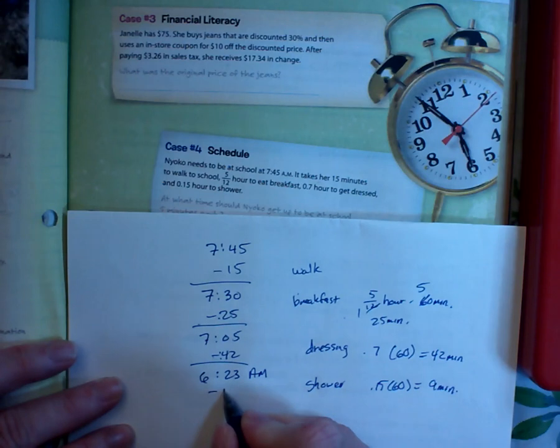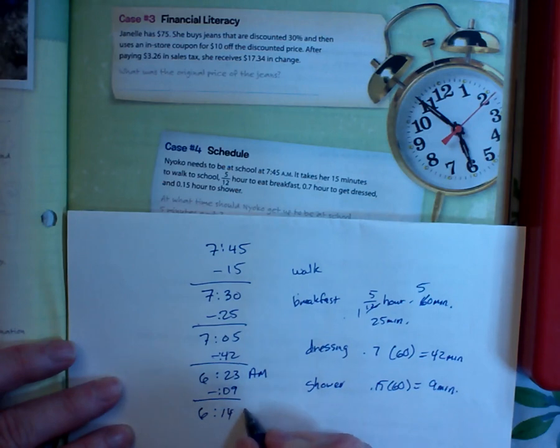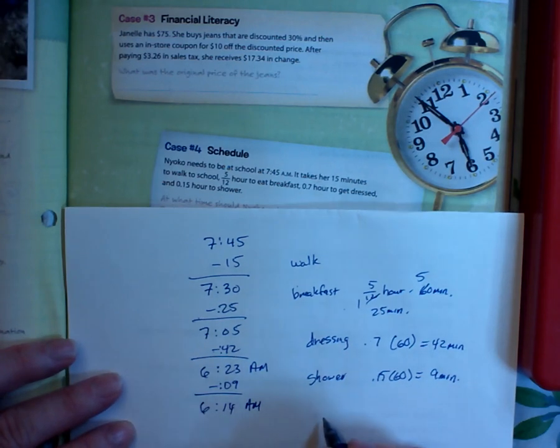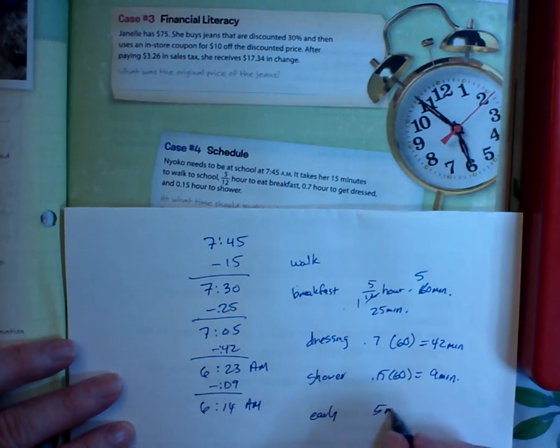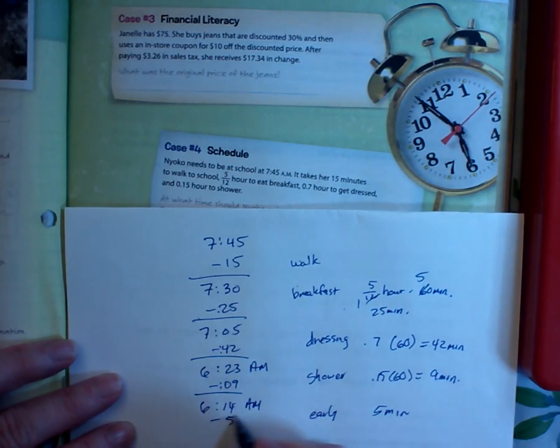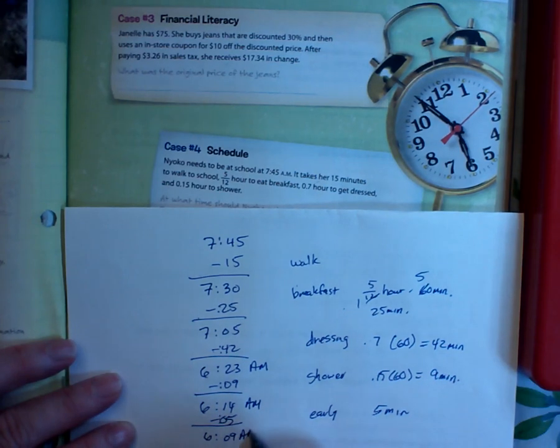So if I subtract 9 minutes, I get down to 6:14 a.m. And then she wants to get there early by 5 minutes. So you subtract out another 5 minutes, and you get 6:09 a.m. She has to get up very early.